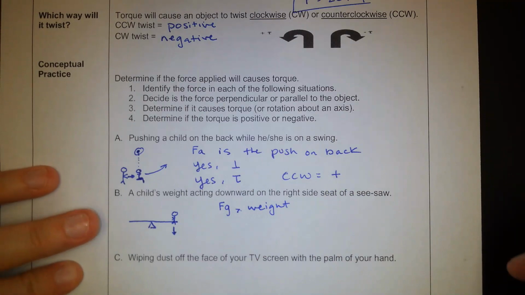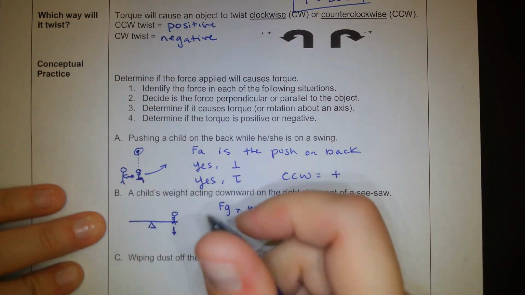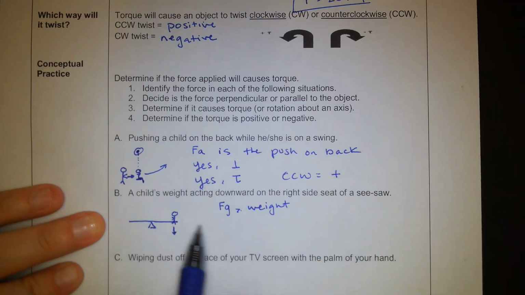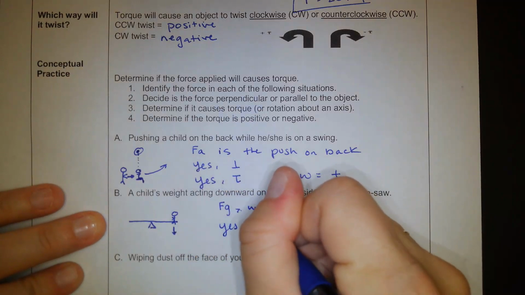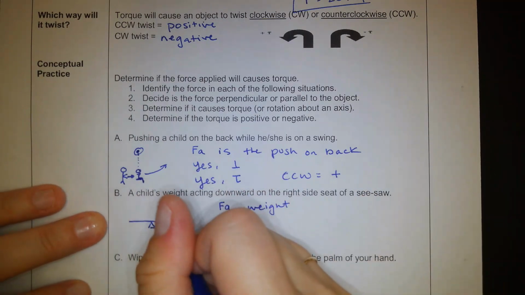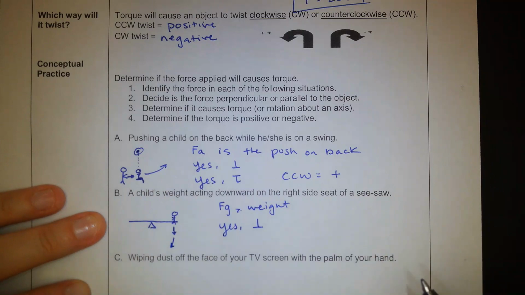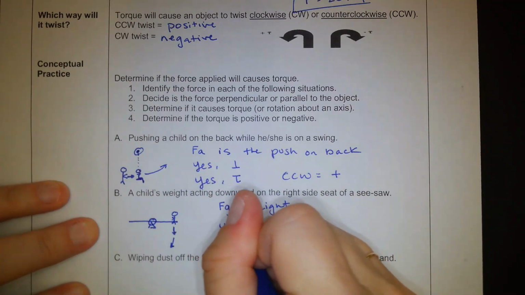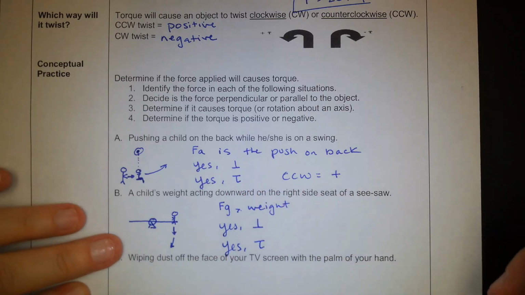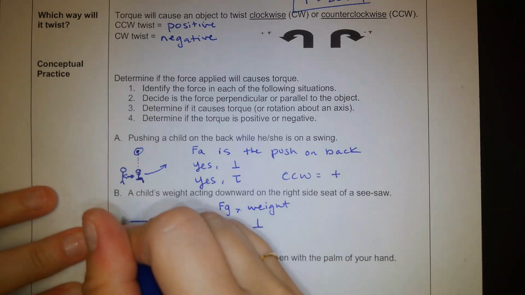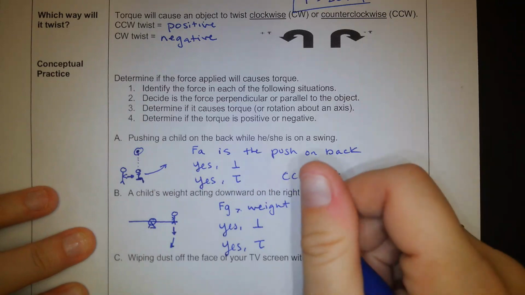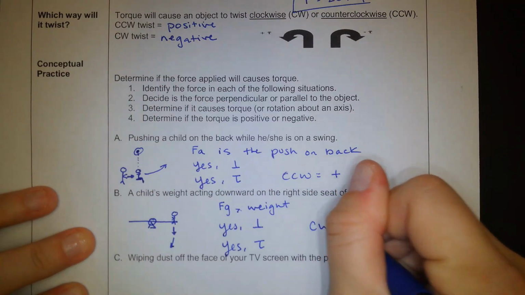That force is acting down. The seesaw is horizontal. So yes, perpendicular. Is it going to cause a torque or a rotation? Yes, it's going to rotate about this axis right here. So yes, there is torque. And in this case, we're going with the clock, so clockwise is negative.